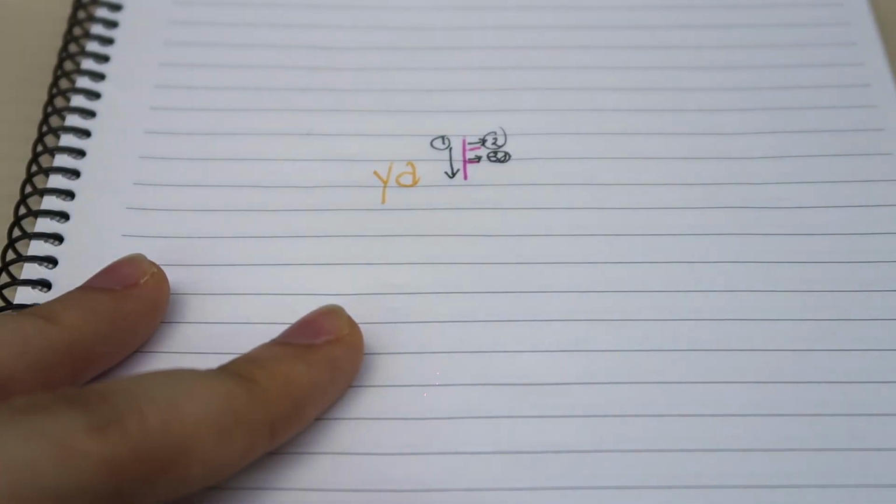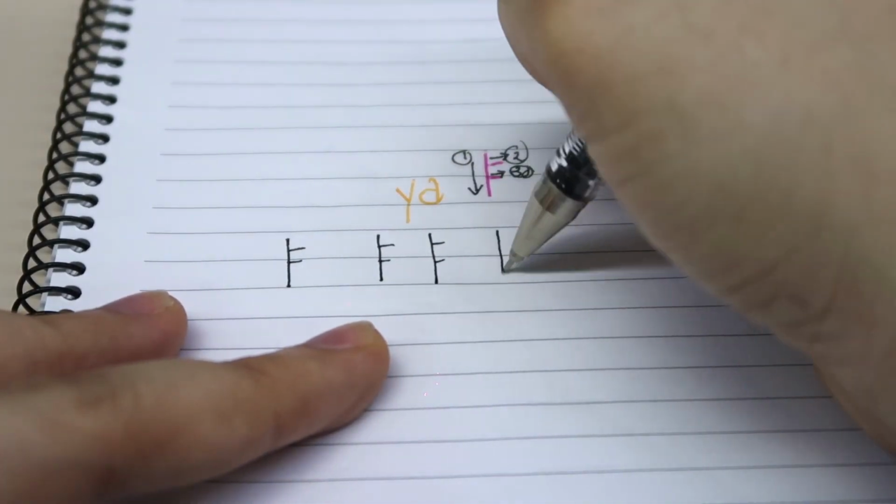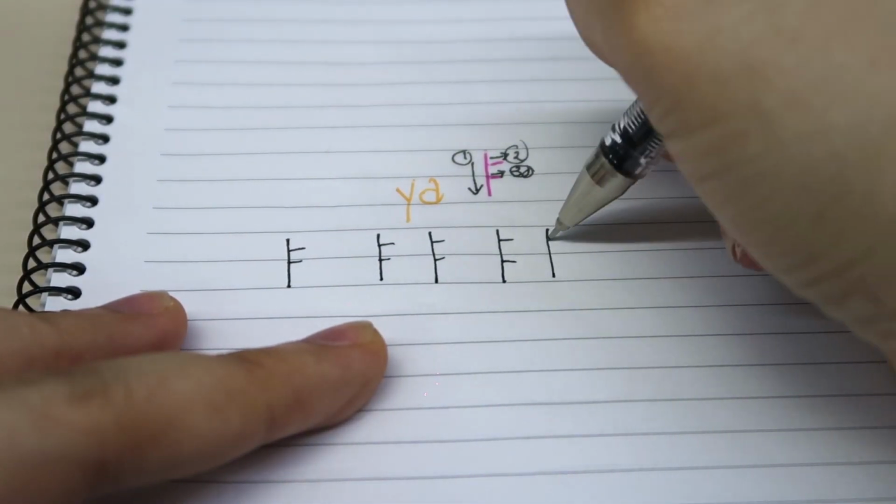The second vowel is something similar to this one. If you're gonna write it, you're just gonna put a line to make it another vowel. It's the vowel Ya. So let's write it together. Look how similar they are. There is just one detail that makes them different, and it's gonna be like this in the other vowels also.